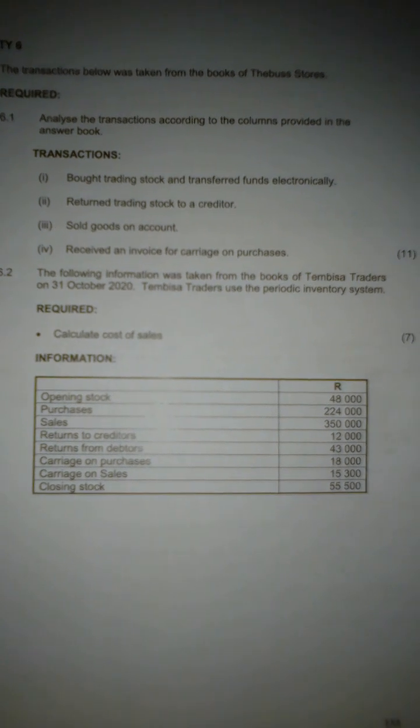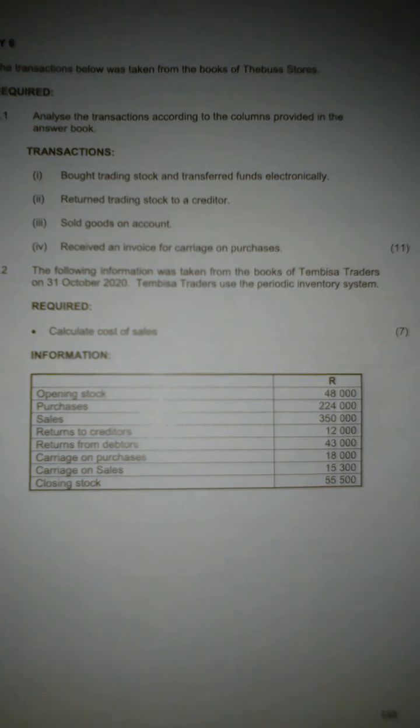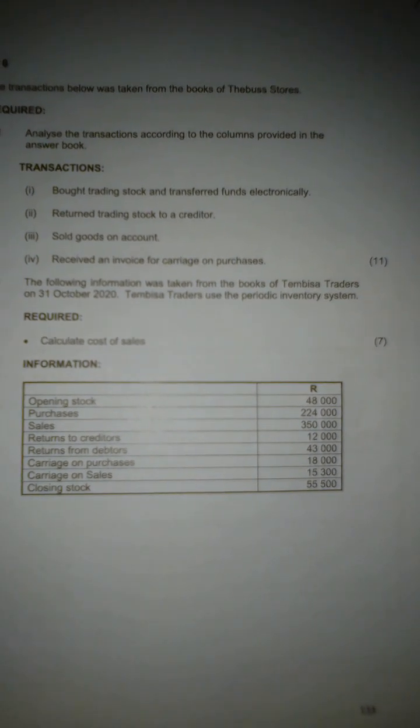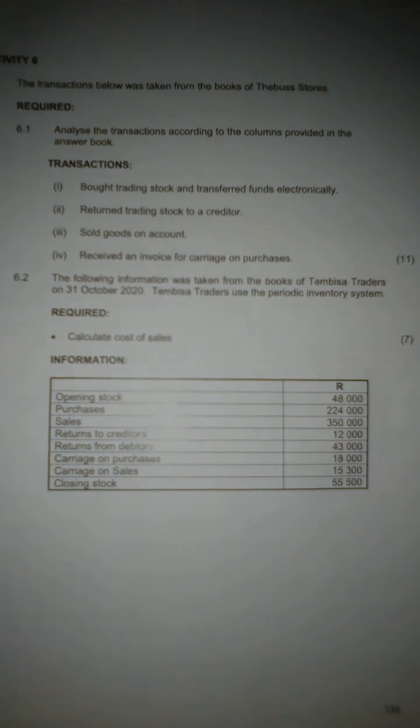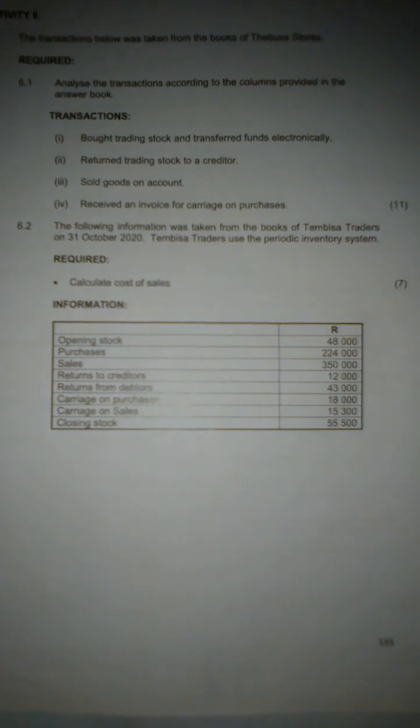Under the perpetual inventory system, we have trading stock. When you read a transaction, you should identify the two accounts. We have trading stock, I'll just indicate by writing TS, trading stock, which is an asset. Money was also transferred electronically, that is bank. So we have trading stock and bank. Both of these are assets.